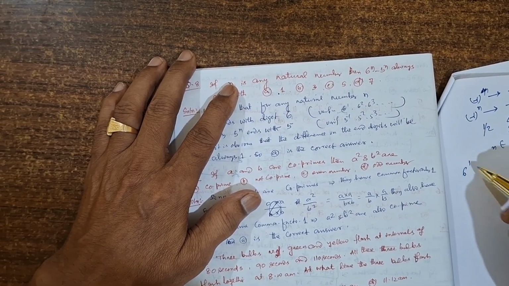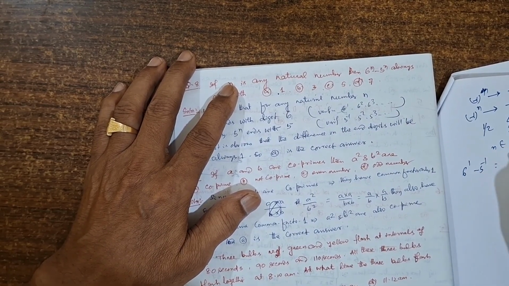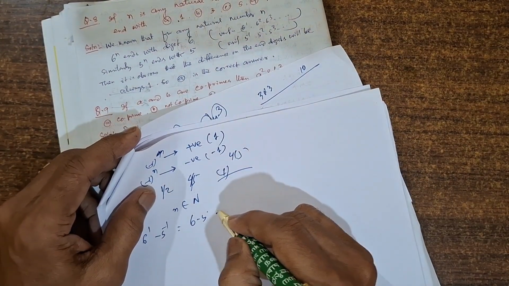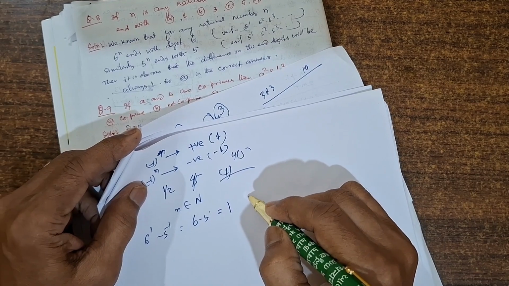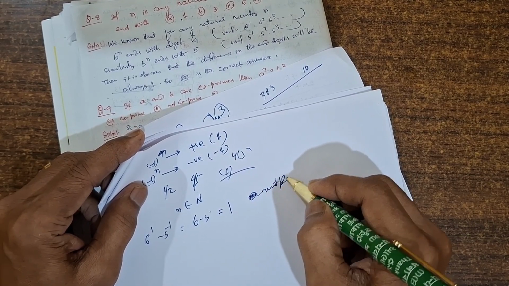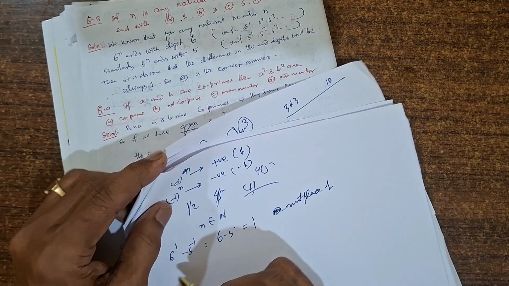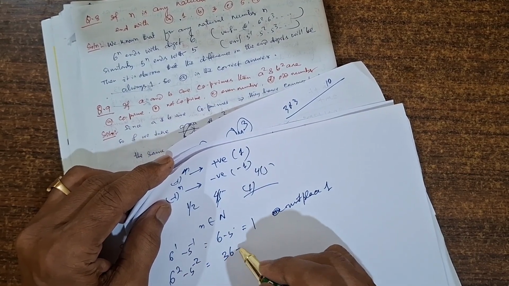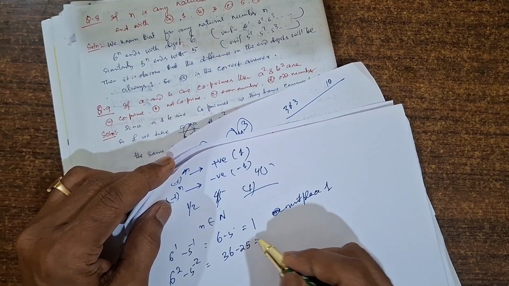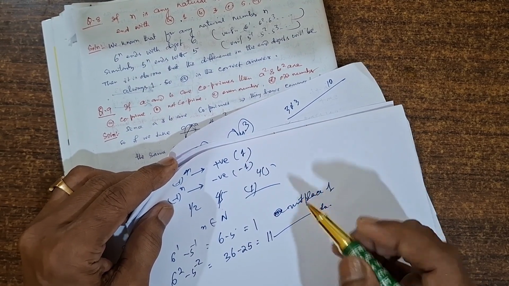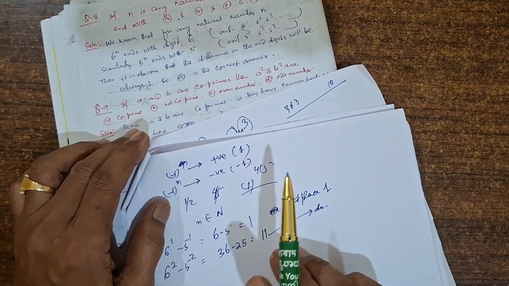6 to the power 1 minus 5 to the power 1. 6 minus 5 is equal to 1. One digit number, unit place 1. 6 to the power 2 minus 5 to the power 2. 36 minus 25 is equal to 11. Unit place 1. So from these two we come to know the unit place is 1.